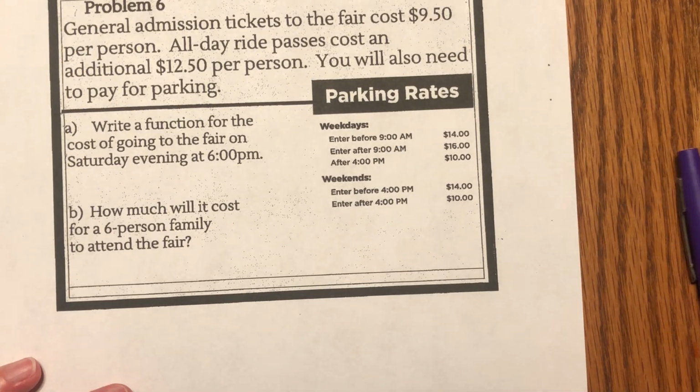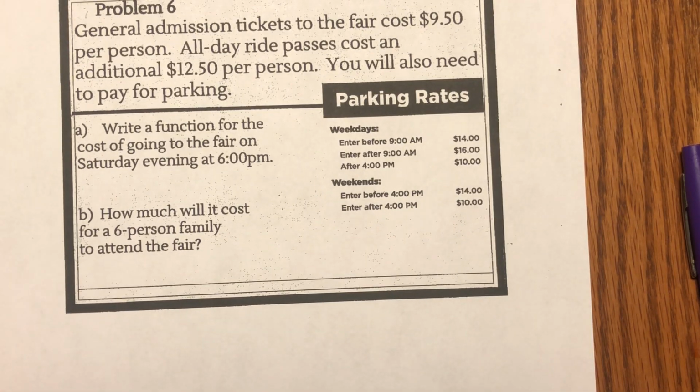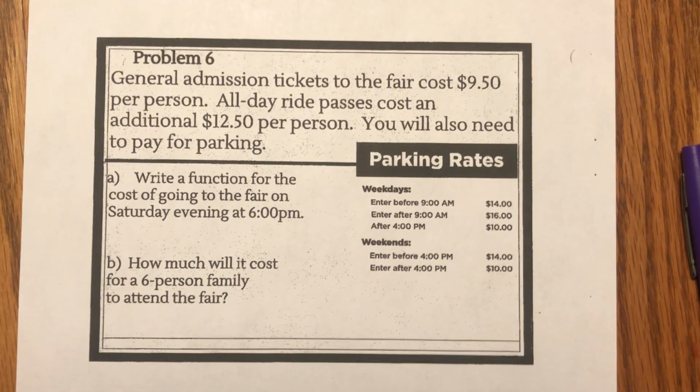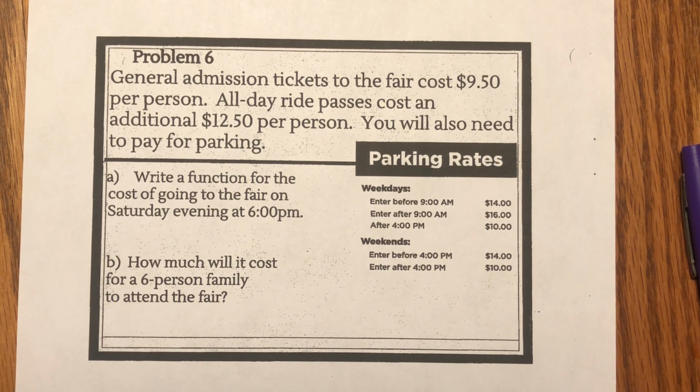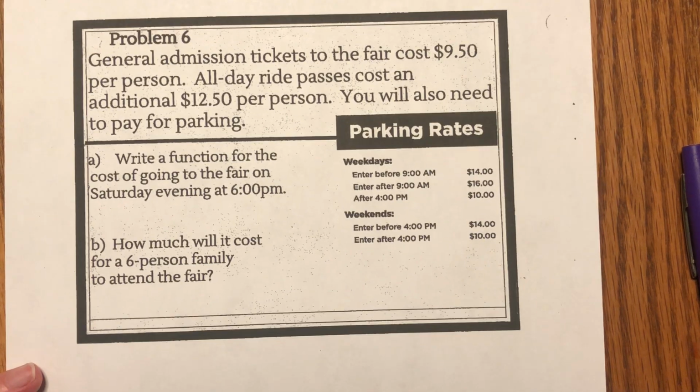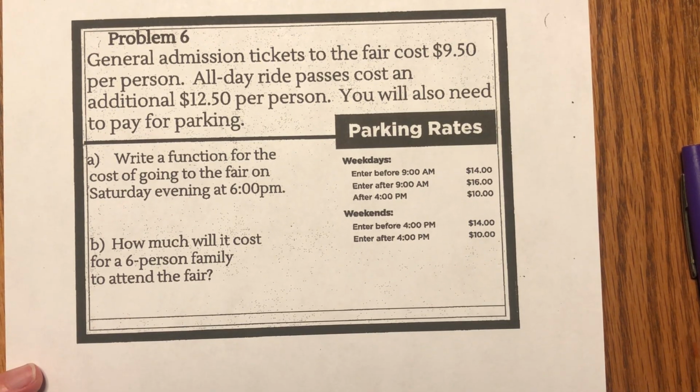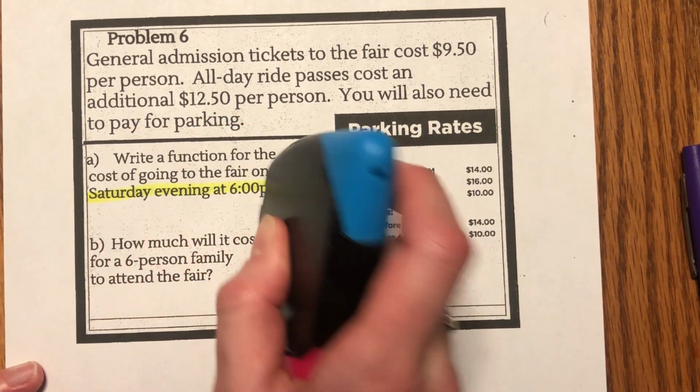Last but not least, the general admission tickets to the fair cost $9.50 per person. All-day ride passes cost an additional $12.50 per person, and then you also need to pay for parking. So a lot going on here. Write a function rule for the cost of going to the fair on Saturday evening at 6 p.m. So that's key information.